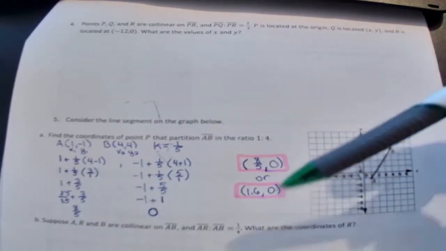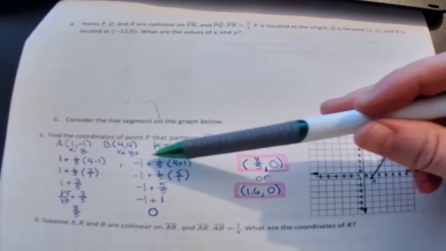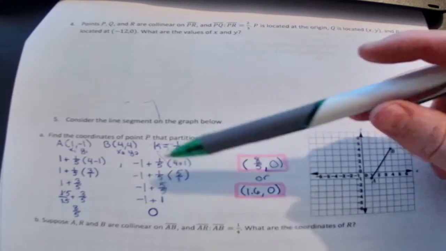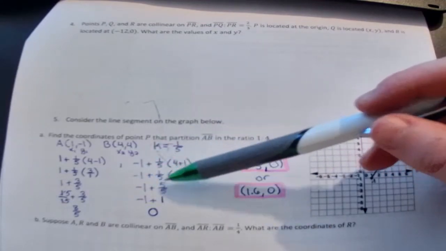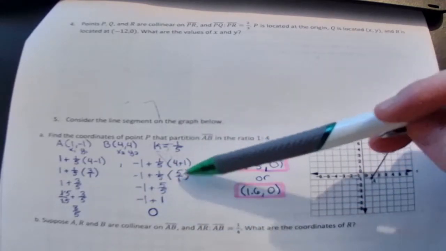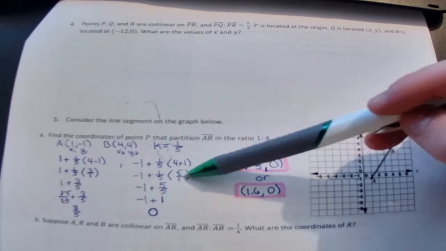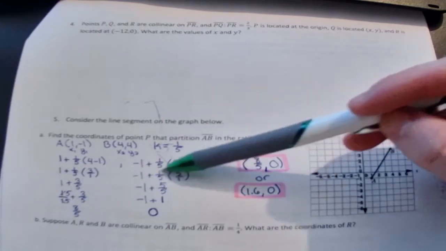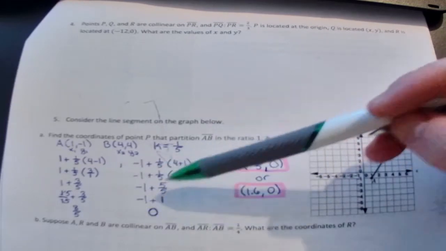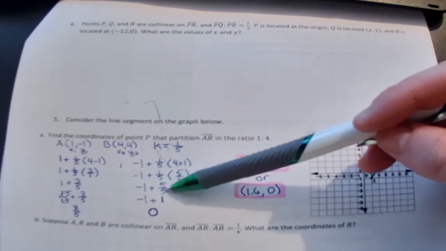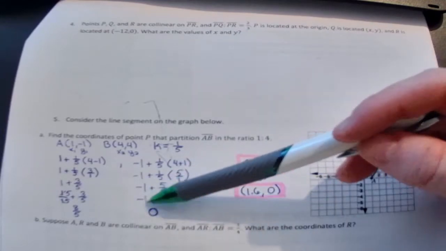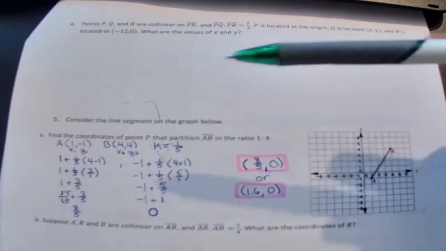Now to my y values, I have -1 plus 1 over 5 times 4 plus 1. Now I have -1 plus 1 over 5 times 5 over 1. And the reason I put it over 1 is because any number over 1 is itself, so this makes it so I can multiply them easily. And numerators together, denominators together. So -1 plus 5 over 5. Any number over itself is 1. So that's how I got -1 plus 1, which equals 0.